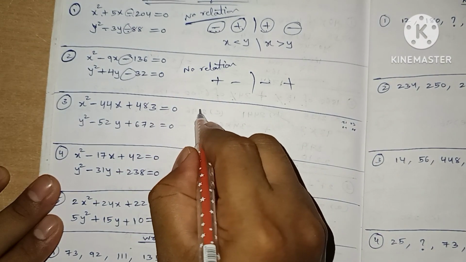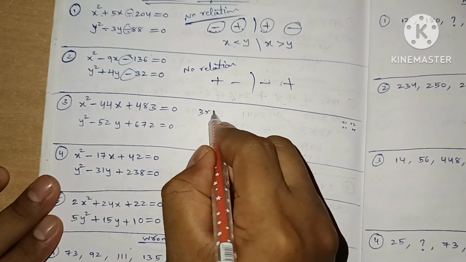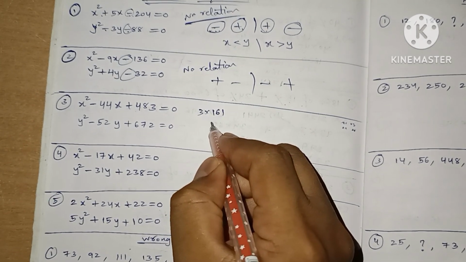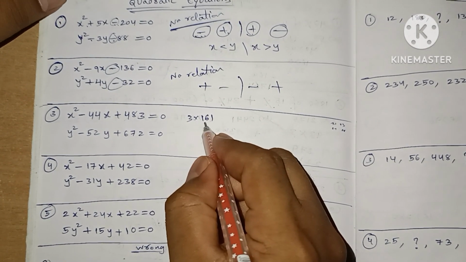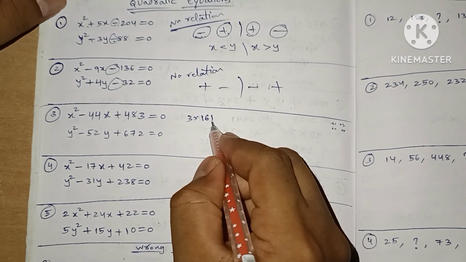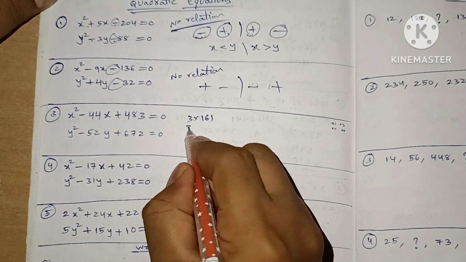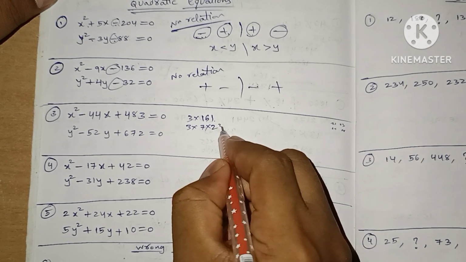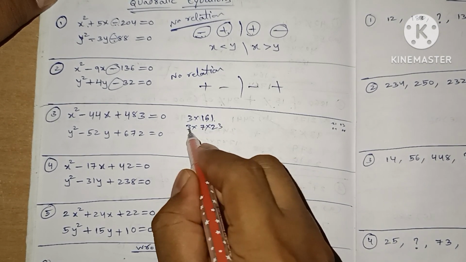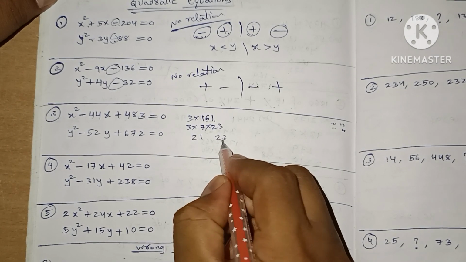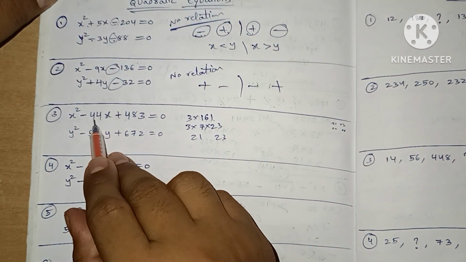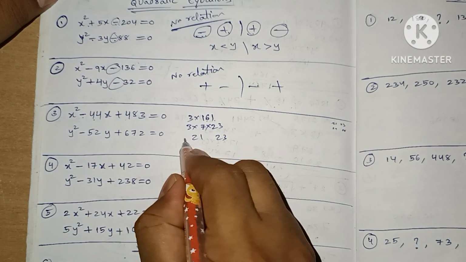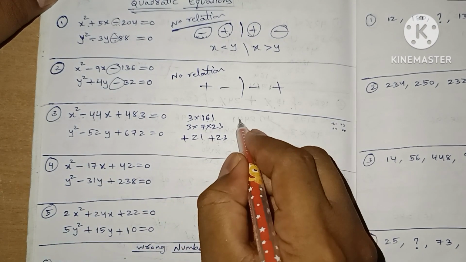Okay, next here we see 483. Let's divide 483 as 3, 1 times, 6 times and 1 times. I actually don't know the factors of 161, so it must be the factor of 7. 3 into 7, 1 time 7, 2 times is 14 and 3 times is 21. So what we get is 3 7 times 21 and 23 are the factors. Here we get 44 and combining these two we get 44. Minus and plus means the roots are positive.